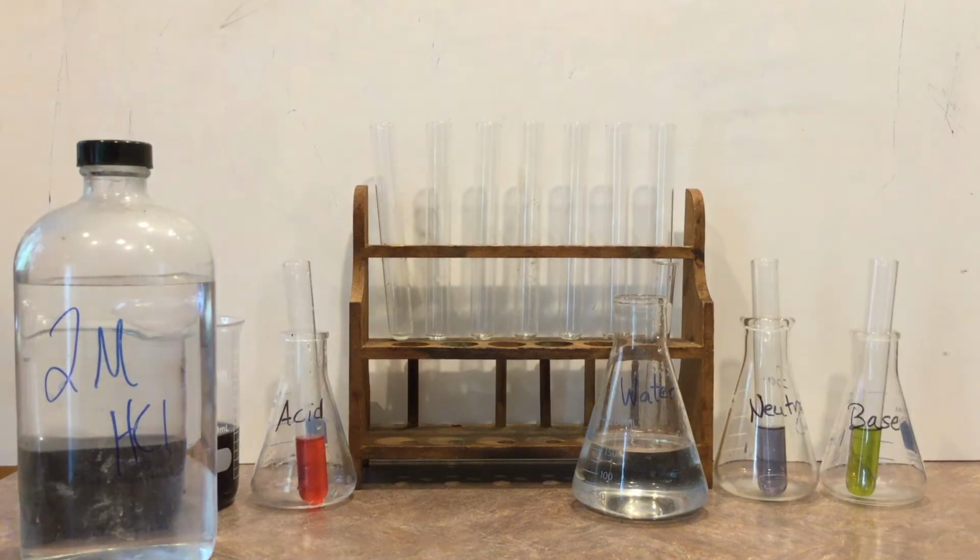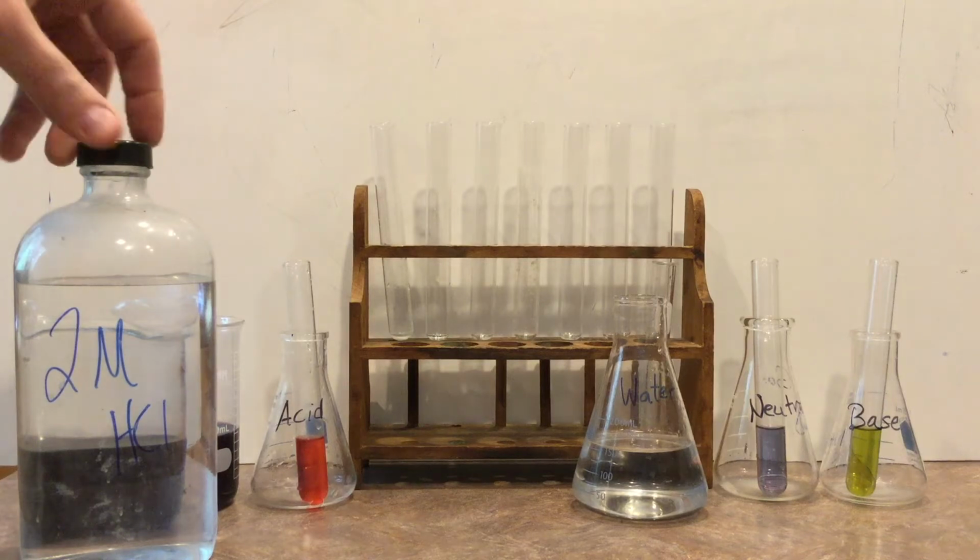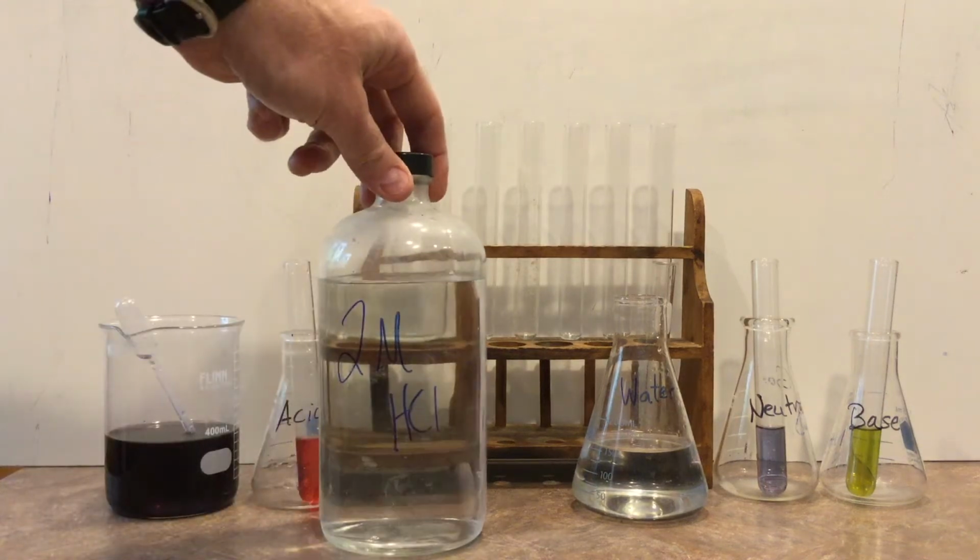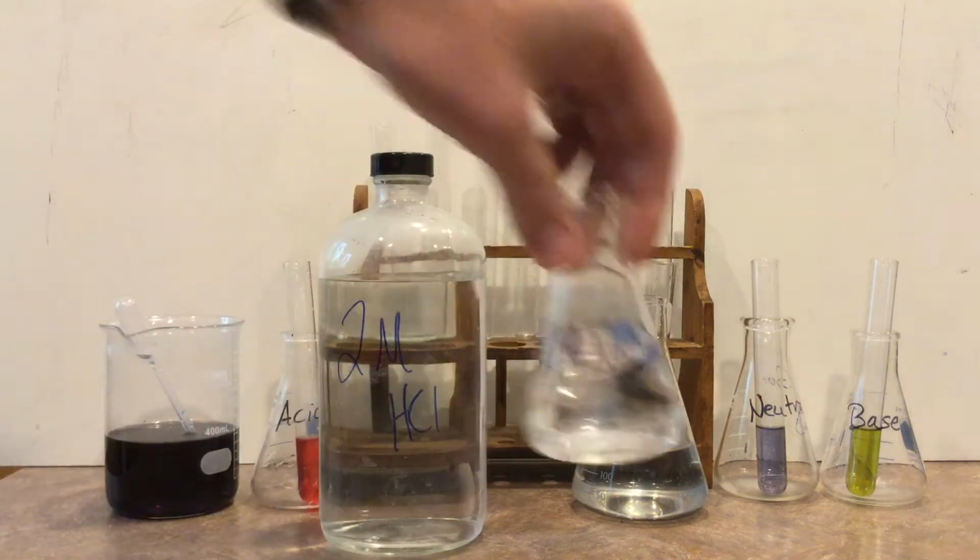Now in this lab, we are going to be using 9 different solutions, and I want you to make a prediction right now whether you think these substances are acids, neutral, or base. Now 3 of them are the ones we've just done. Those should be pretty easy. So yes, we will be using the 2 molar HCl. We'll also be using 1 molar NaOH.